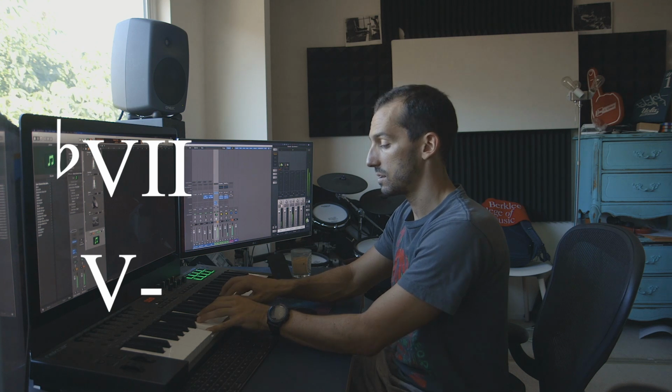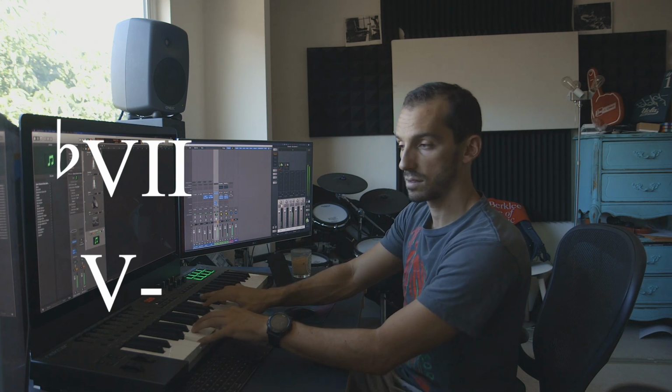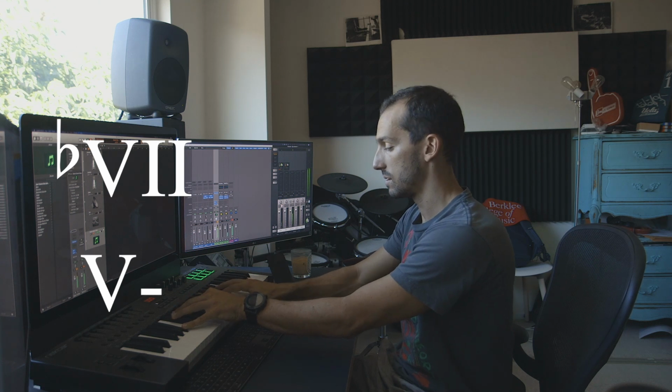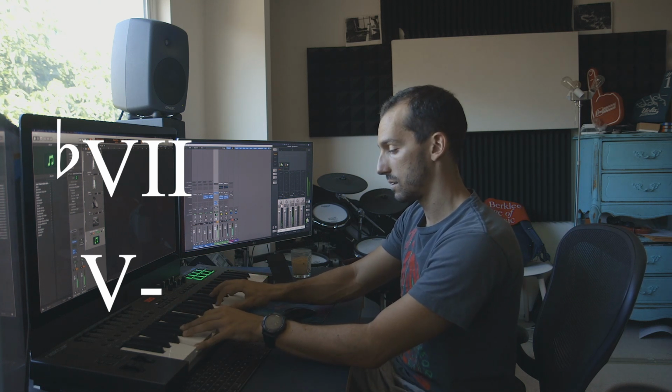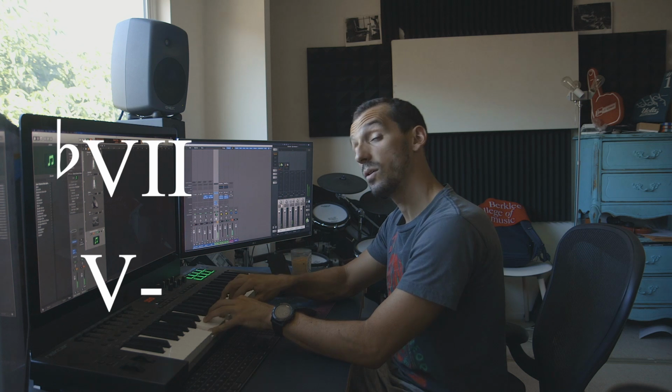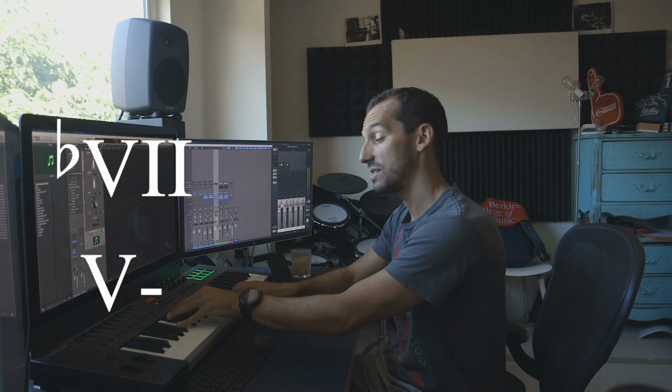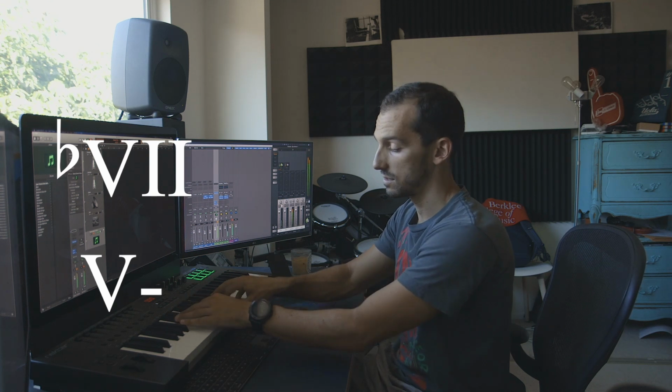And then the other chord is 5 minor. And so in the key of C, that would be G minor. So 1, 5 minor, up to flat 7, down to 4.